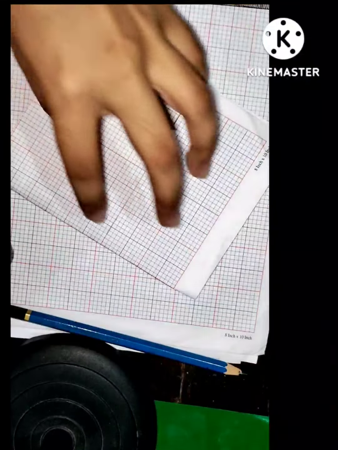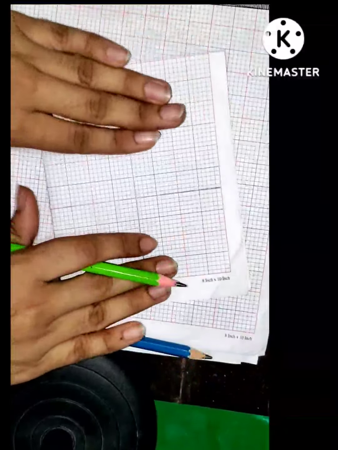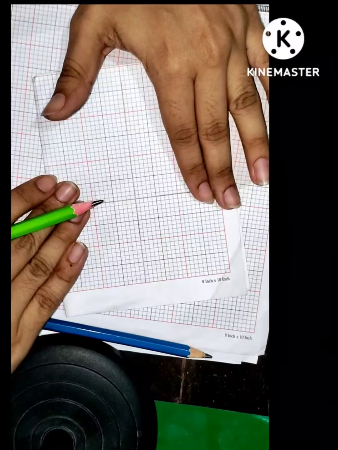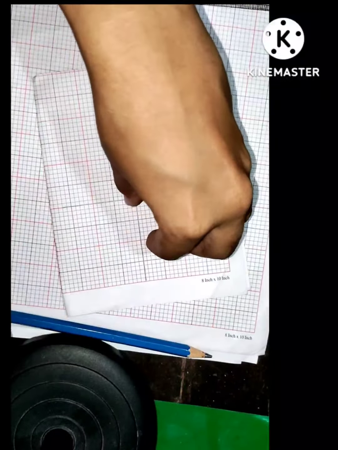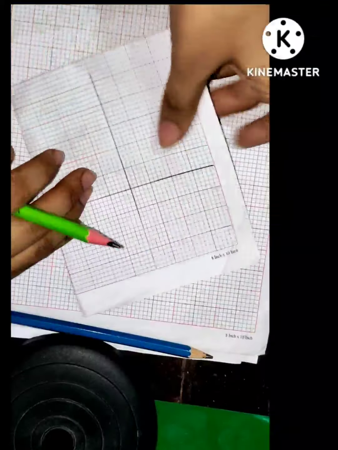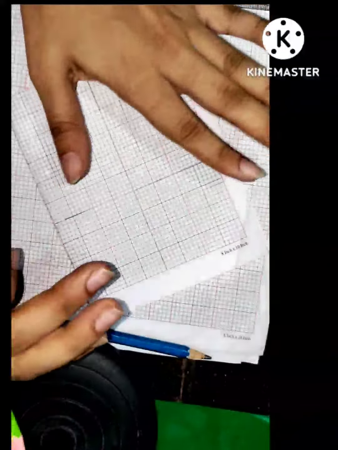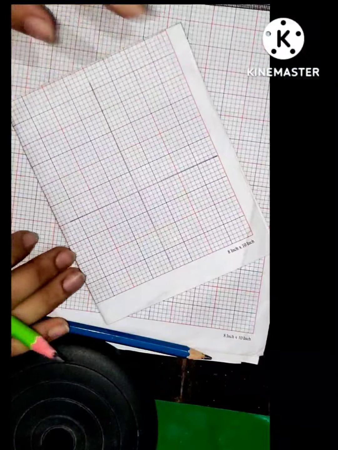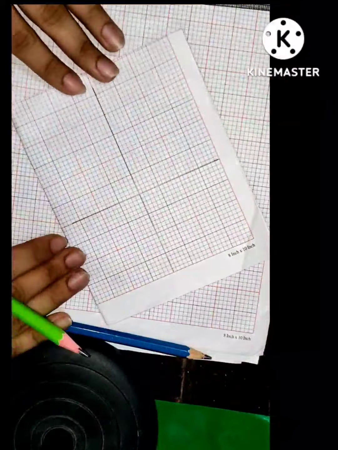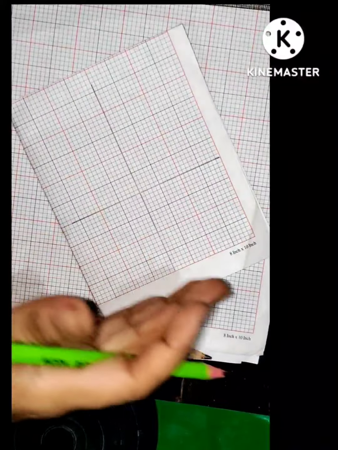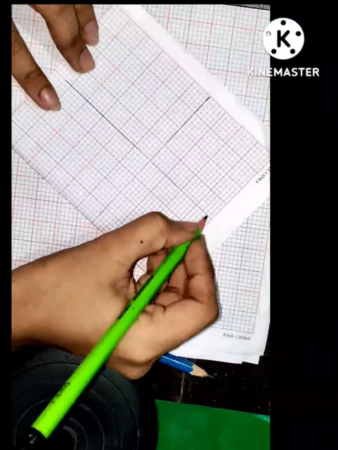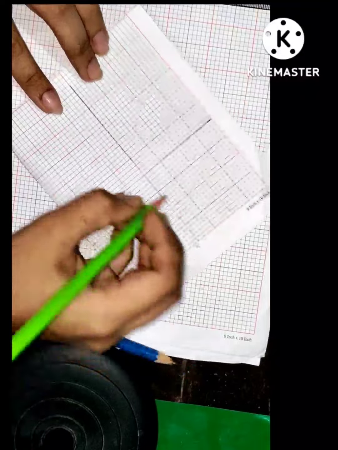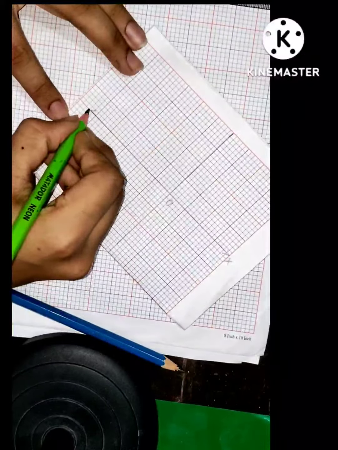If you are drawing only one graph, make sure that you are drawing the axes in full. Don't draw half like this, half like this. If you have only a few points, then cut this graph a little smaller and draw there. But that is not preferable. I would prefer that you take this paper and draw the axes in whole. So I am considering this as X, O, X prime.